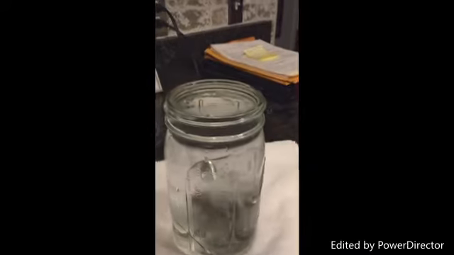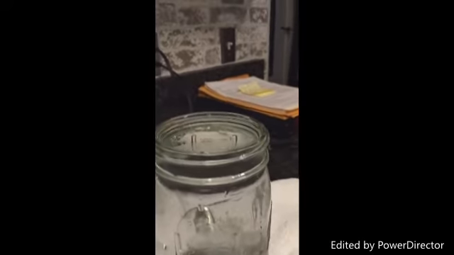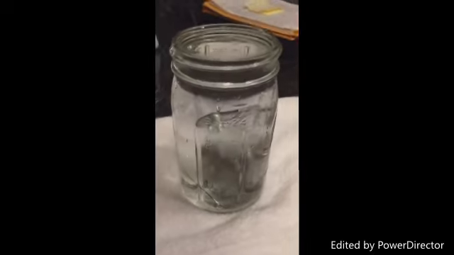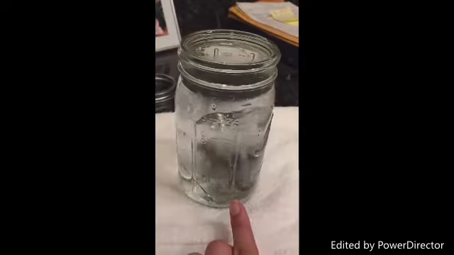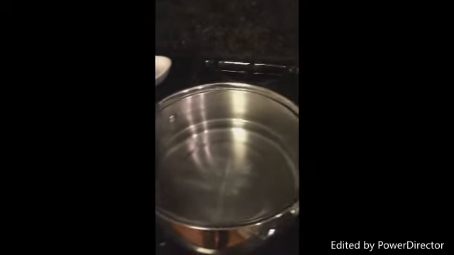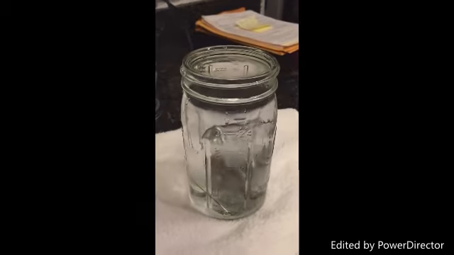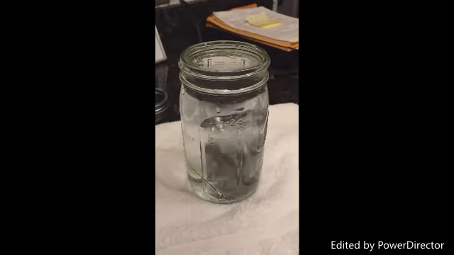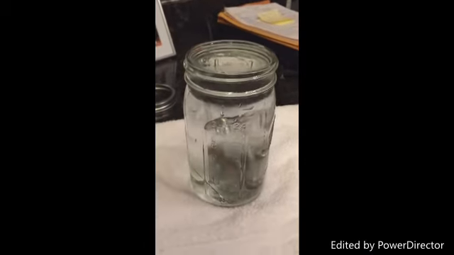Okay, so just as a little added bonus here in this physics lab, I took the pretty much freezing water, put it into the boiling pot, and the glass cracked. So we haven't talked about that, but I'm sure eventually we'll find out why that happened. Yeah, but there you go.